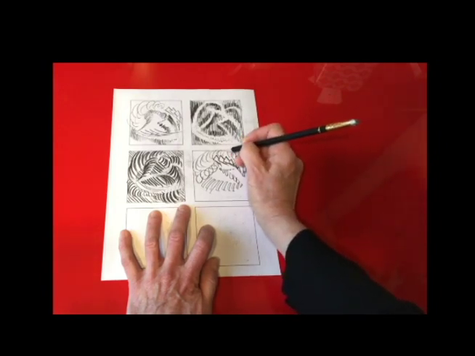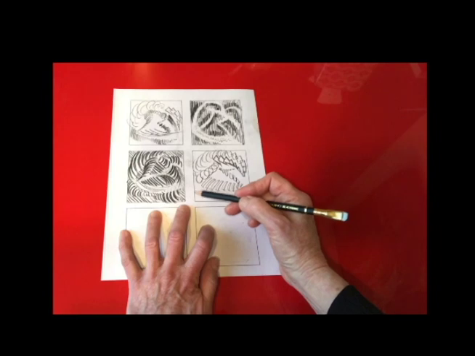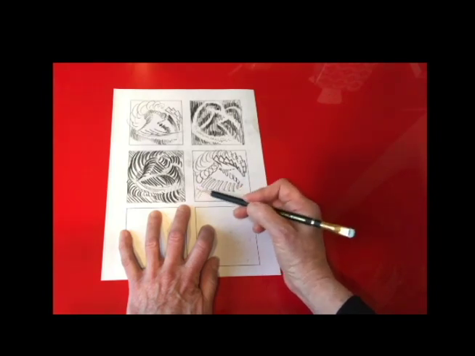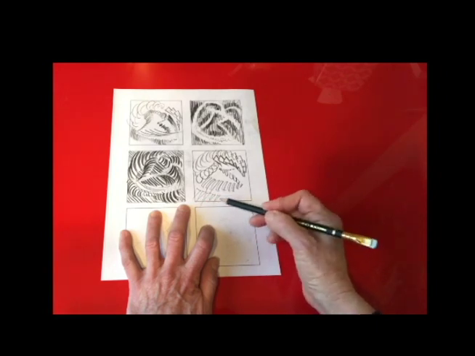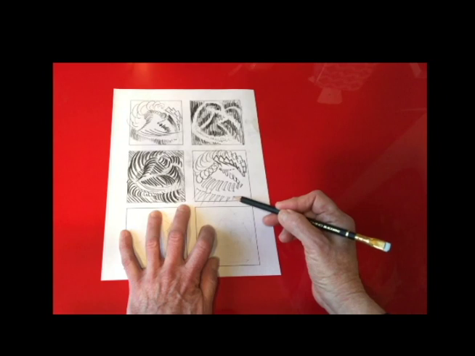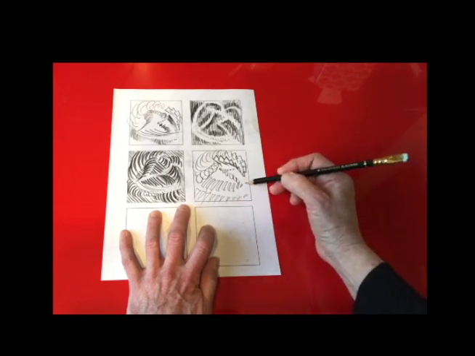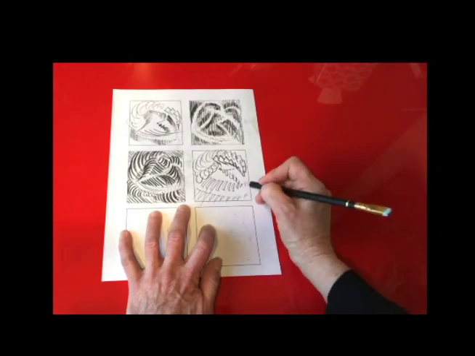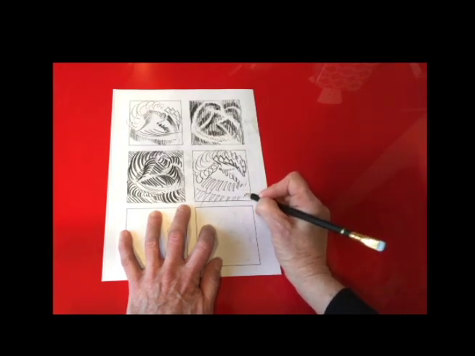Now I think this might be rather tedious to watch, and you're certainly welcome to fast forward through this if you like and look at what I've done at the end. But the point is to try a lot of different things, to get your ideas out quickly and move on, to really explore line at this point, to try a variety of textures, values, and other qualities of line.